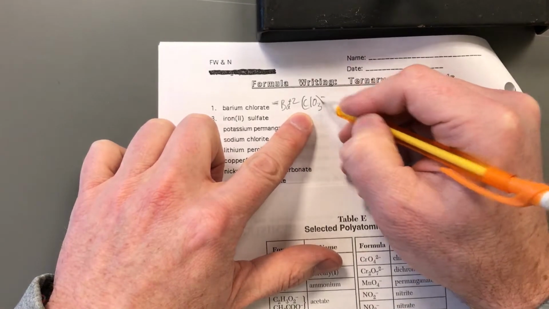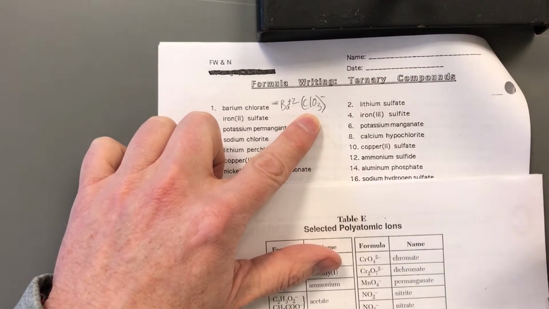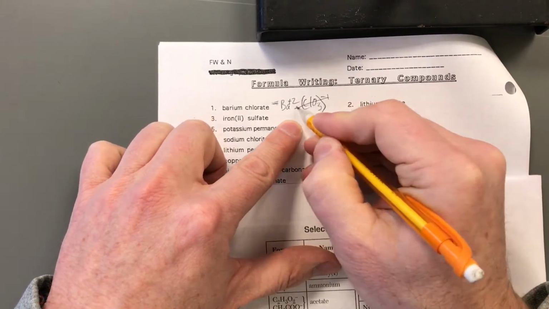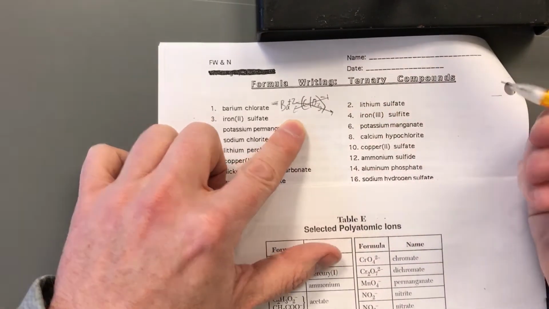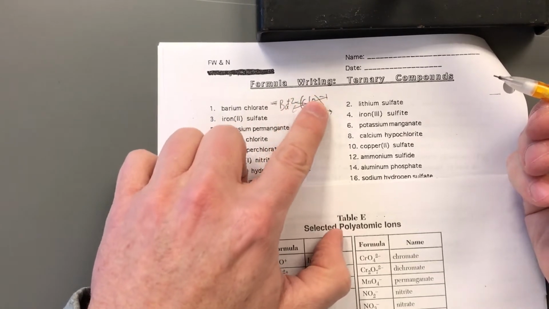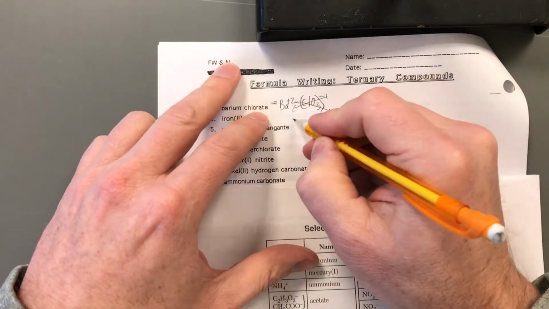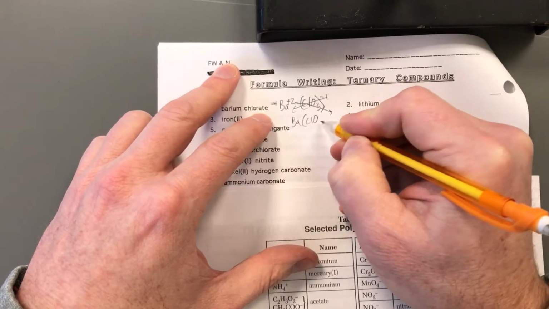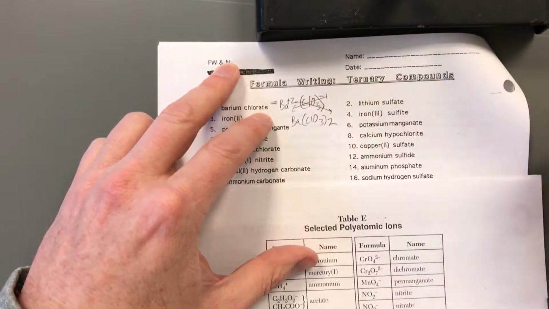The ClO3, it helps, we can put it in a parentheses because the -1 or the 1 is going to crisscross and the 2 is going to crisscross. So I don't want to play around. I cannot touch what's in this. That has to stay the same. So when I cross it, Ba, and then in parentheses, ClO3 2 times.